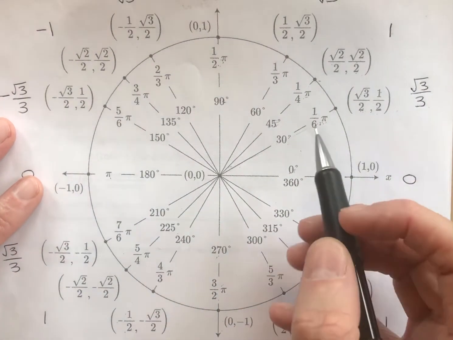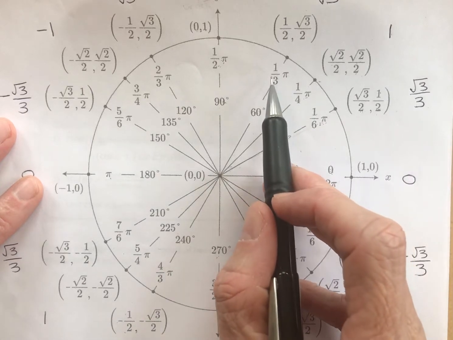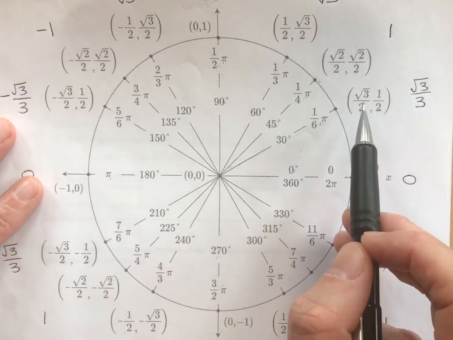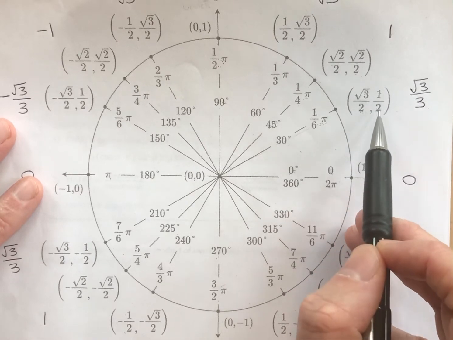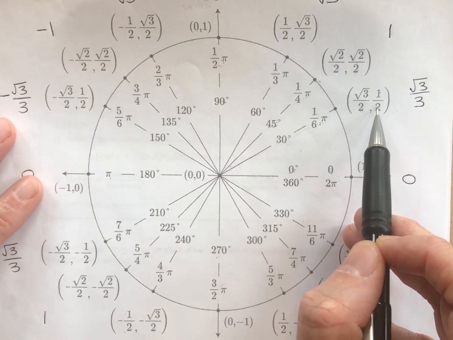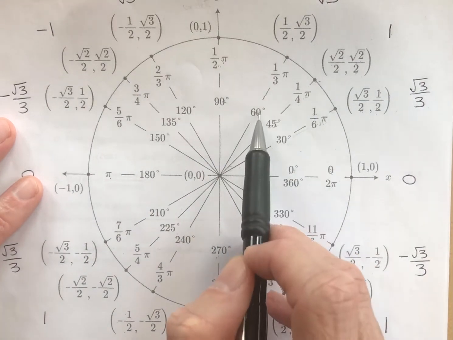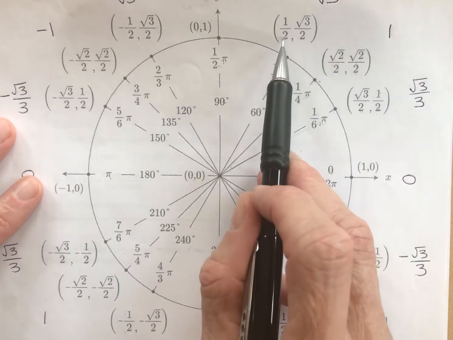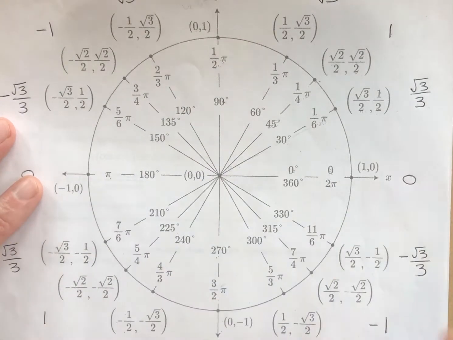But we just want to recognize that when we're talking about pi over 6, pi over 4, etc., as we go around, the x value is the cosine value and the y value is the sine value. So if we're talking about the cosine of pi over 3, it would be 1/2, for example. So we'll be referring to the unit circle chart and those sine and cosine values as we work today.